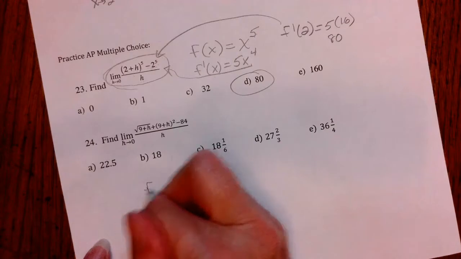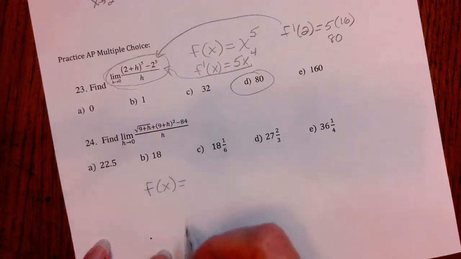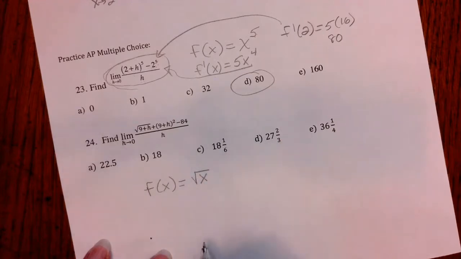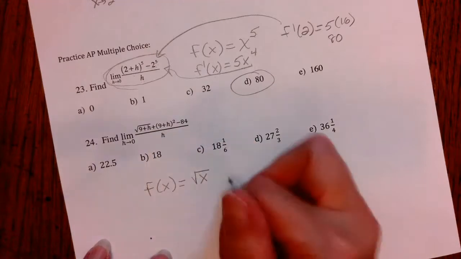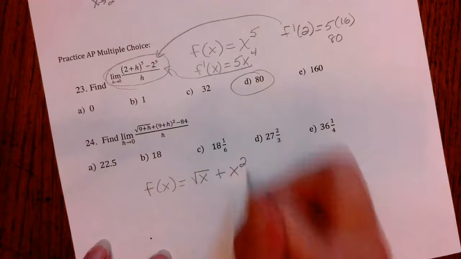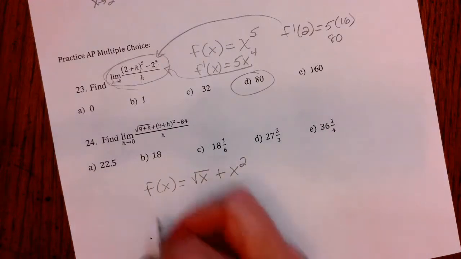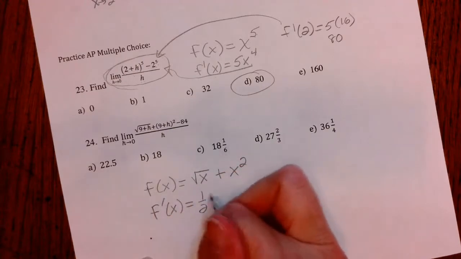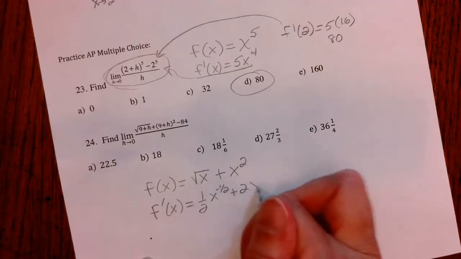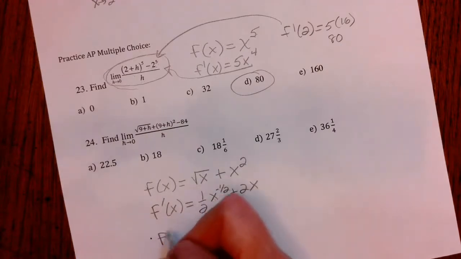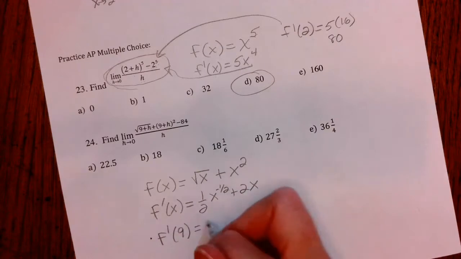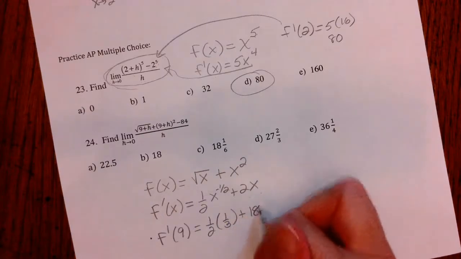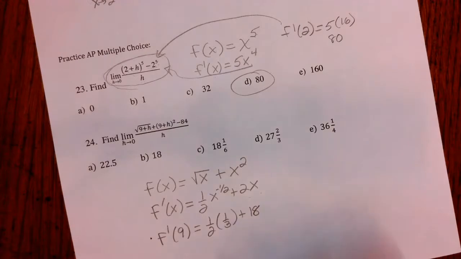My next one, my function to recognize is I'm doing a square root of an input, and my input is x. It'll change in the limit, but I'm saying it's a square root function plus the squaring function. Both of these are coming into play. That's the limit notation, which is the setup for the derivative. So I'm going to take the derivative of each term, and then if I evaluate the derivative at 9, I get a half times a third plus 2 times 9 is 18. So we're looking at 18 1/6 for the total.